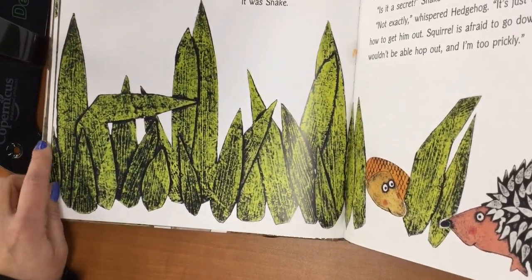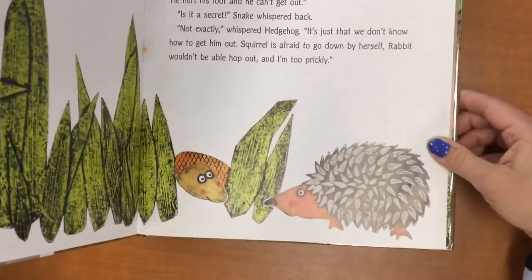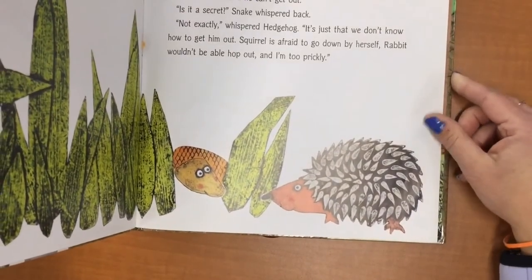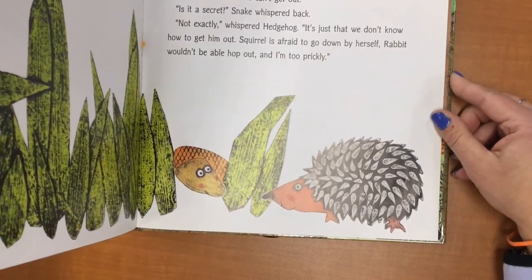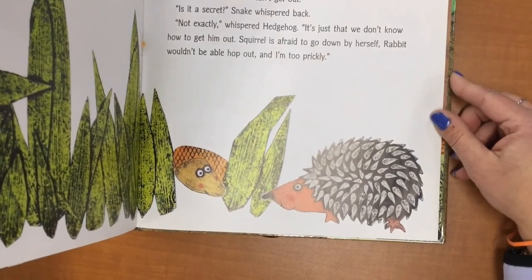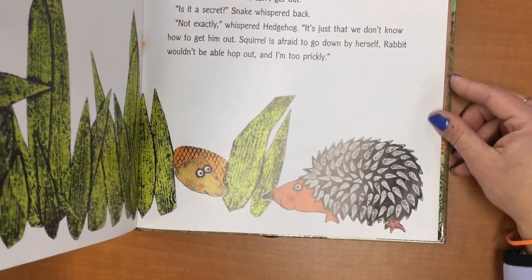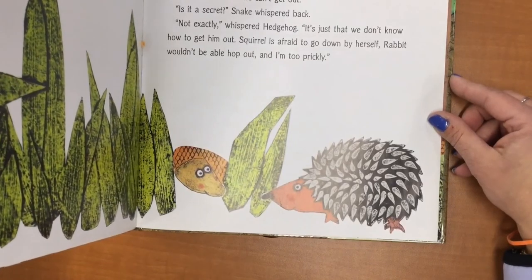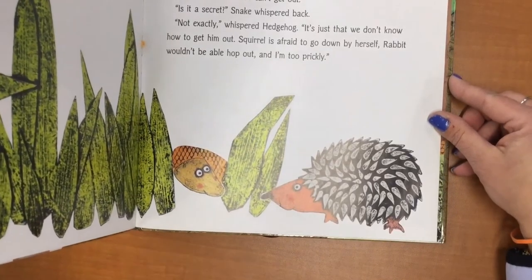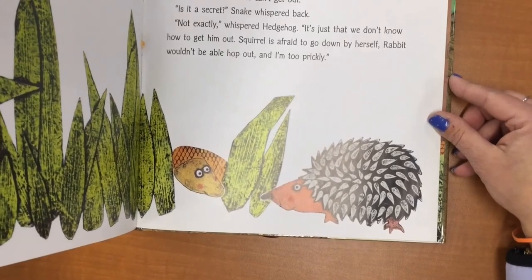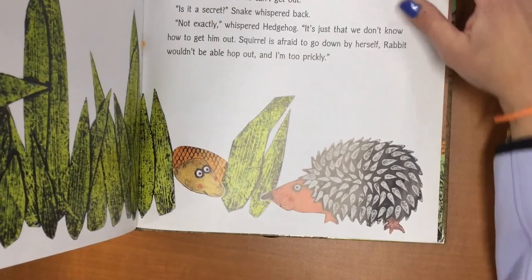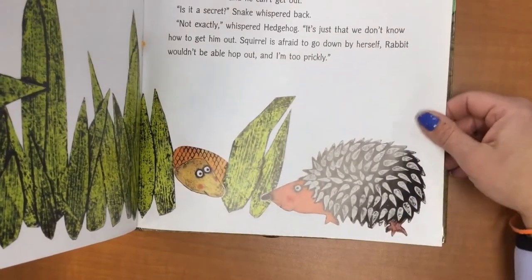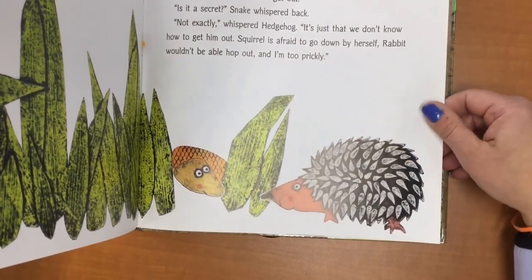Hedgehog heard the grass move. It was Snake. "What's going on?" said Snake. "Shh," Hedgehog whispered. "Mouse fell into a deep dark hole. He hurt his foot and he can't get out." "Is it a secret?" Snake whispered back. "Not exactly. It's just that we don't know how to get him out. Squirrel's afraid to go down by herself. Rabbit wouldn't be able to hop out. And I'm too prickly."